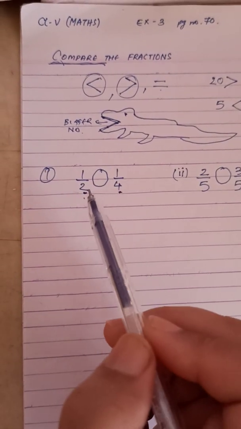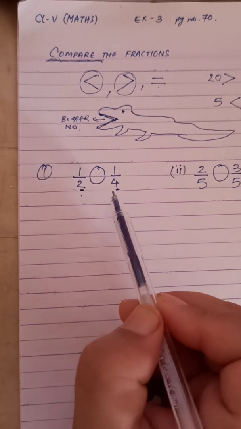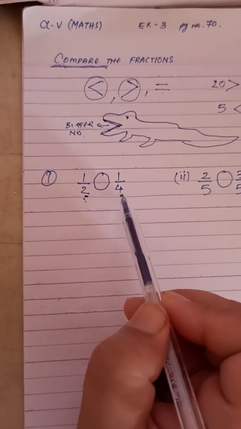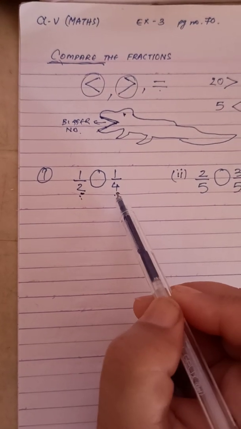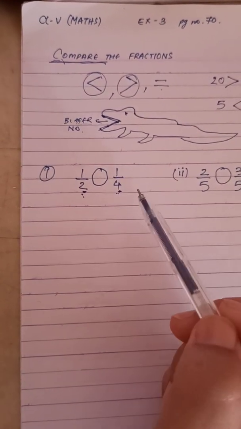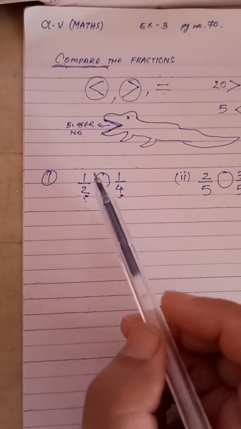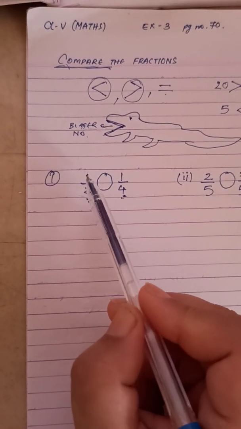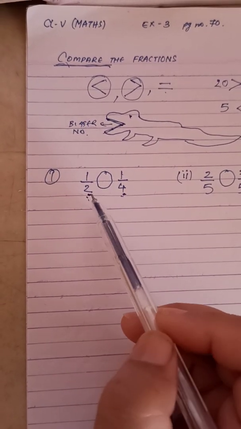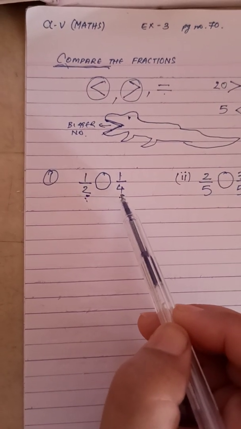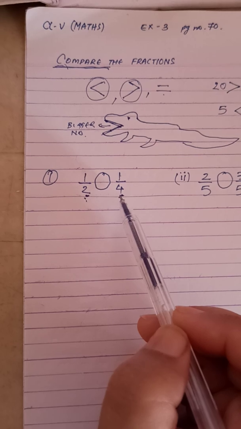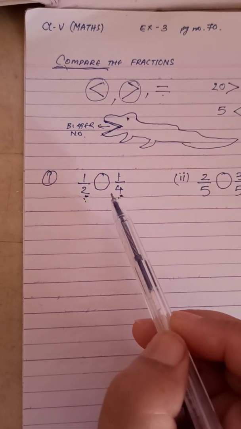So in a simple sense, which number is greater? 2 is greater or 4 is greater? You all will say 4 is greater. Yes, correct, 4 is greater. But there is a big but. Remember, if the numerators are same and denominators are different, the fraction whose denominator is greater will become smaller.